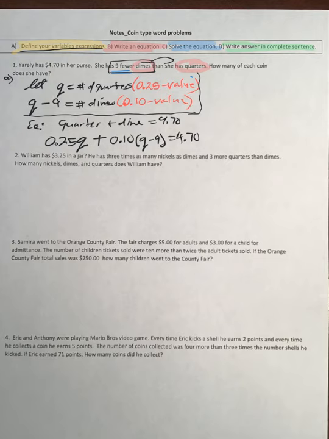Now we have to solve that equation. Notice that we put the value of a quarter is 0.25 and the value of a dime is 0.10, and then the number of quarters is just Q and the number of dimes is Q minus 9. Right? So if you had 3 dimes, wouldn't you multiply 3 times 10 cents to say it's 30 cents? If you had 5 dimes, wouldn't you multiply 5 times 10 cents to say that you have 50 cents? So this is the equation that we get. Now we have to solve it.